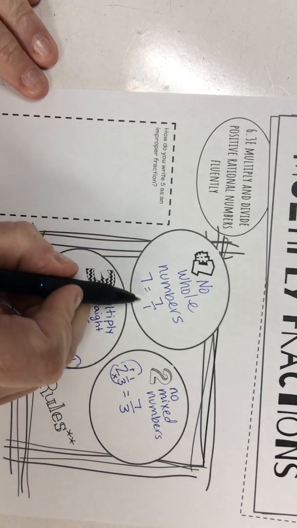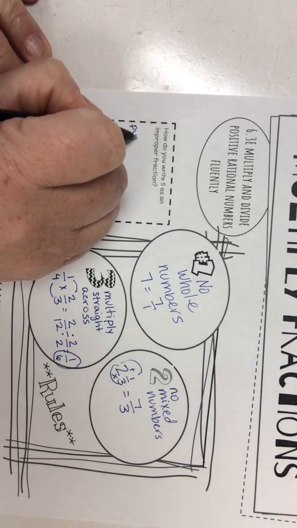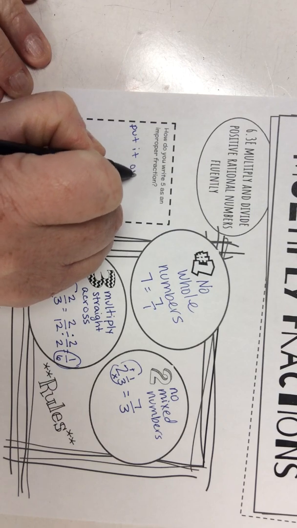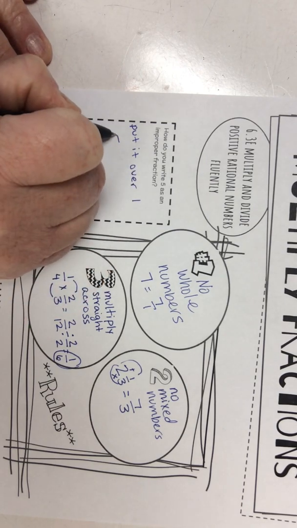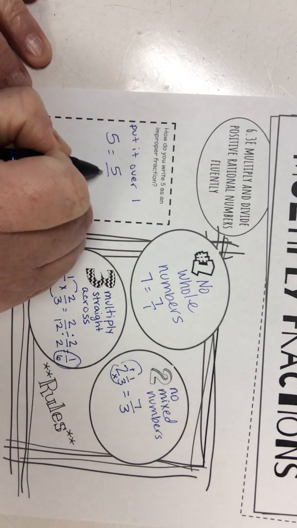Over here, how do you write 5 as an improper fraction? Just like that one, right? We put it over 1. So 5 is the same thing as 5 over 1.